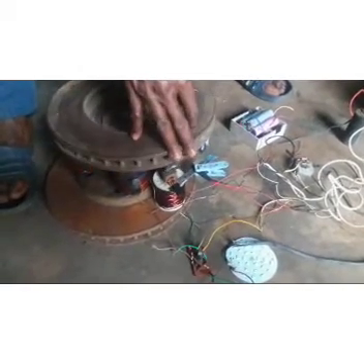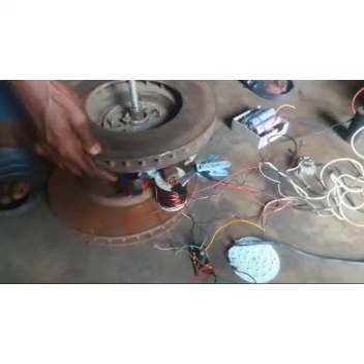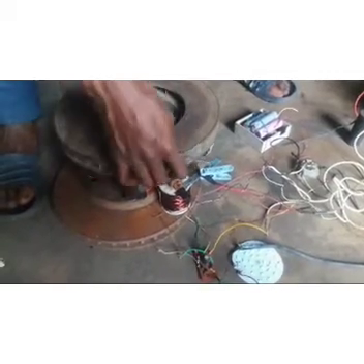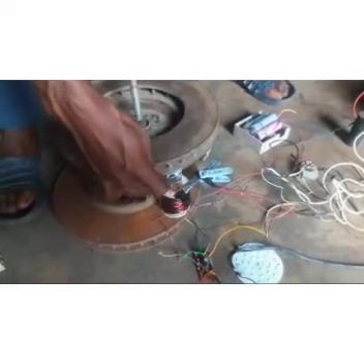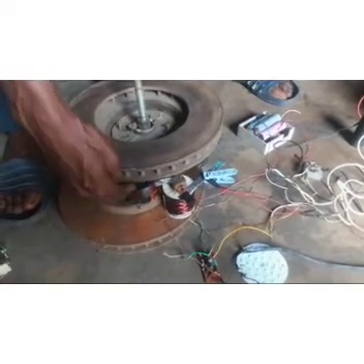That means you have two forces to overcome, the repulsive and the attractive, and this happens when the magnet is approaching the stator and when the magnet is leaving the stator.